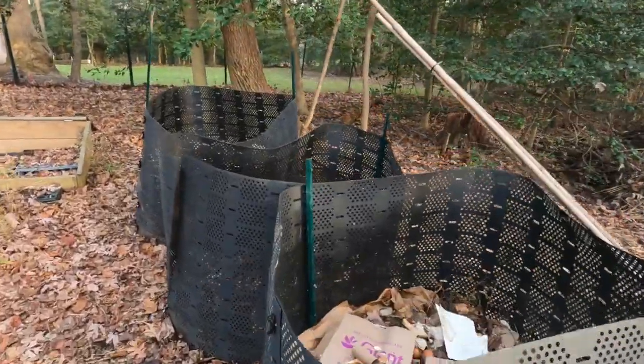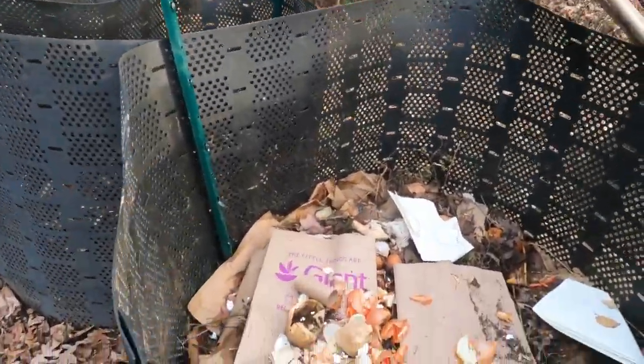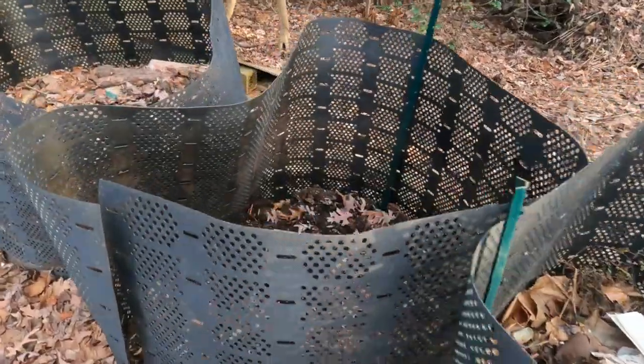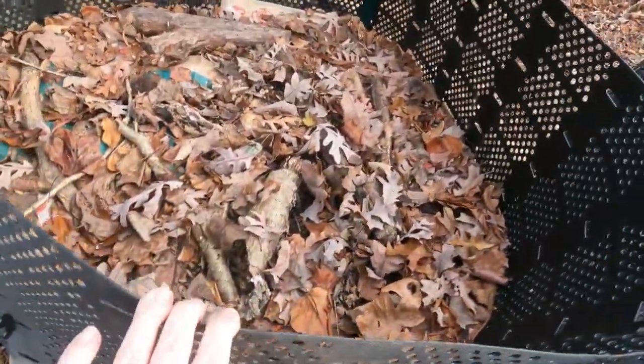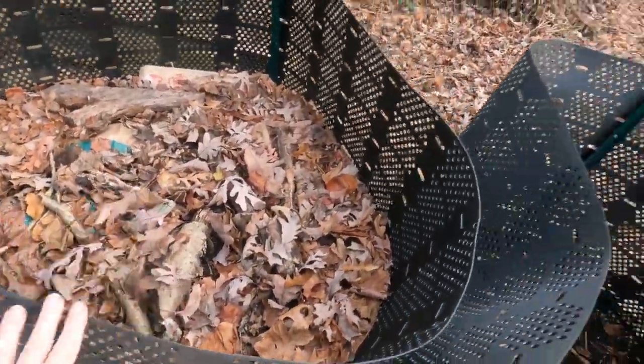I have compost here that I am working on. This is compost that was finished and it's almost gone. I've almost used it all up. And then here is compost that will be ready for me next spring.